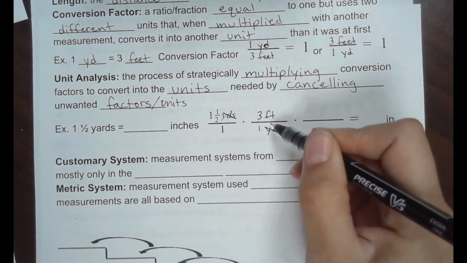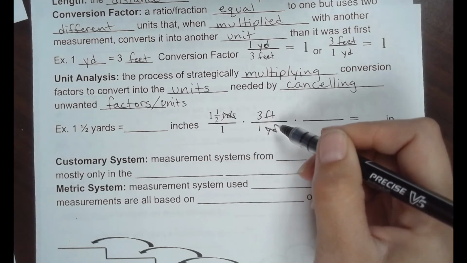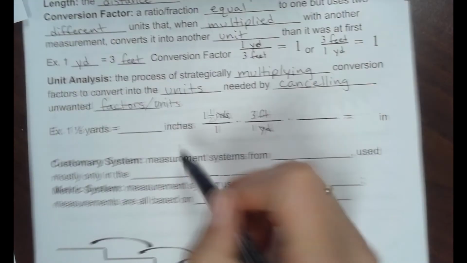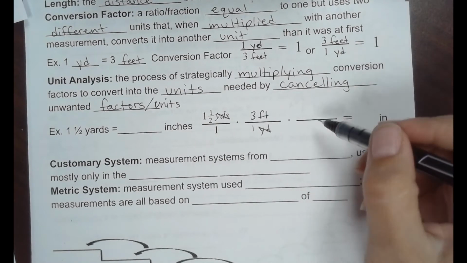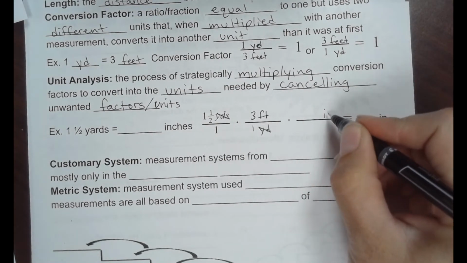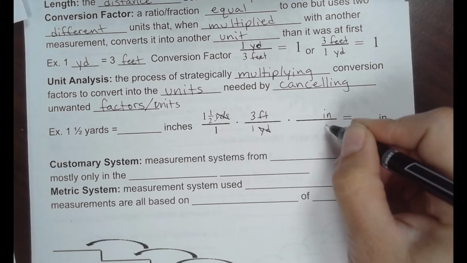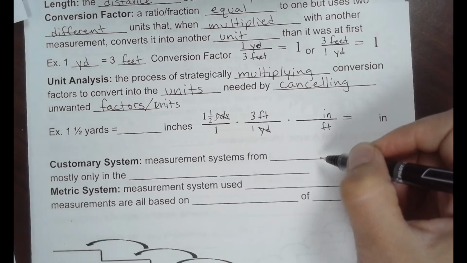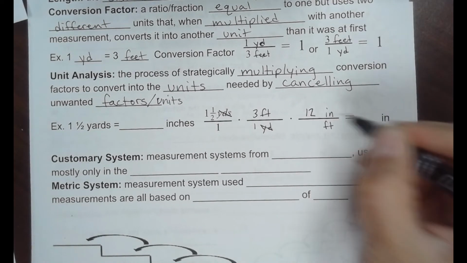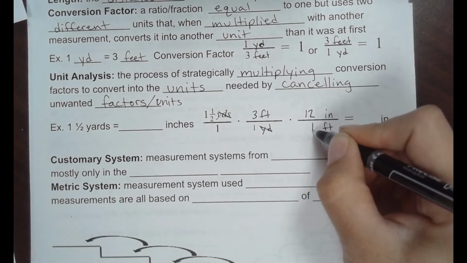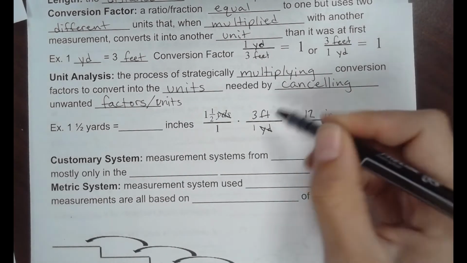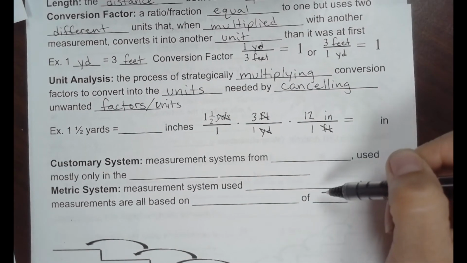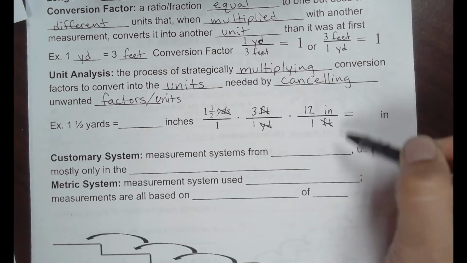So by timesing anything by 1, I'm not changing the value. All I'm doing is changing the units. So now I'm left with feet. Problem is, I don't want feet. I want inches. So I'm going to come up with another conversion factor that will give me inches, but will help me cancel out feet. So if I get feet on the bottom, how many feet are equal to how many inches? 12 inches are equal to 1 foot. Well, by doing this, then I can cancel out feet, and I will be in inches. So the only unit I will be working with is inches now.